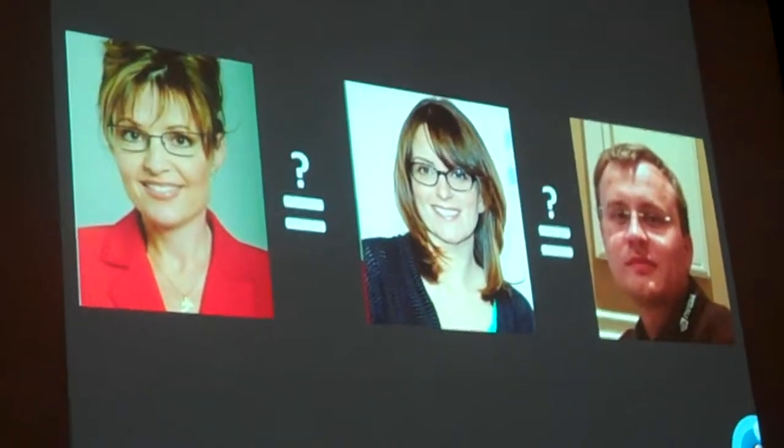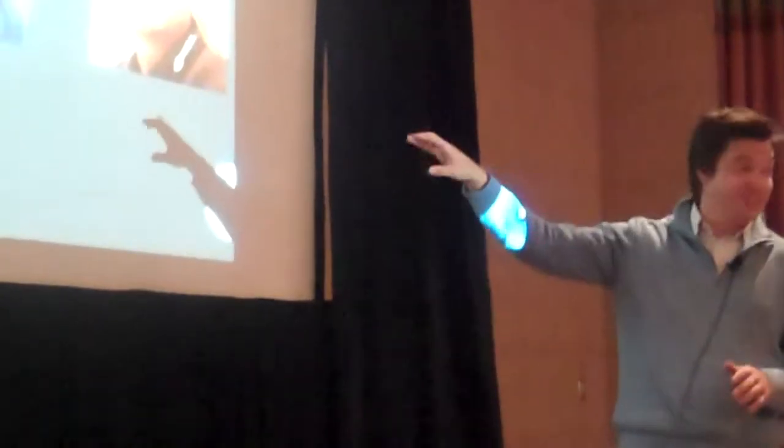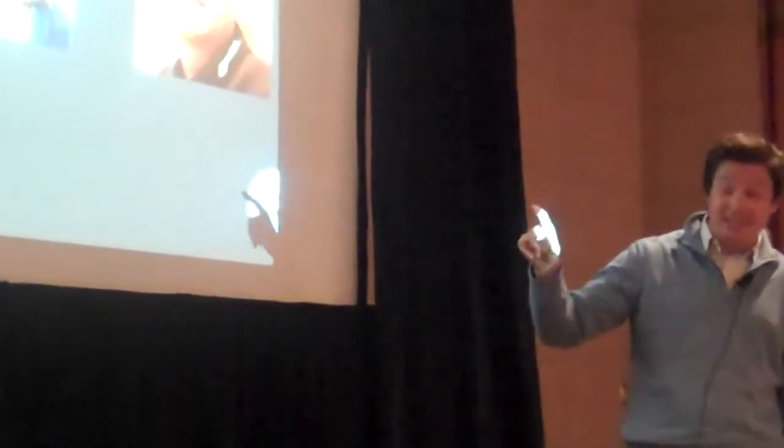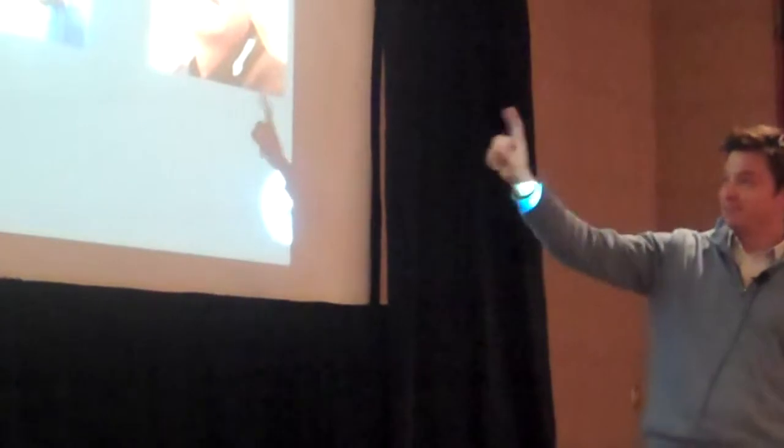I know this is really general, but here's part of the problem with facial recognition. It's Tina Fey, Sarah Palin, and sometimes we can't even tell which one is which, and Denise. If everything works correctly, we should, most of the time, be able to tell the difference between Sarah Palin and Tina Fey. And definitely we should be able to tell the difference between one of those women and this guy.